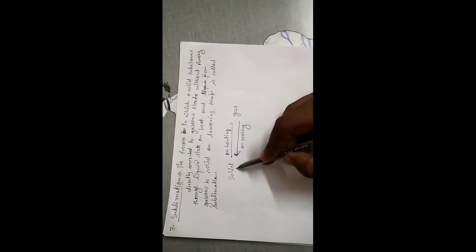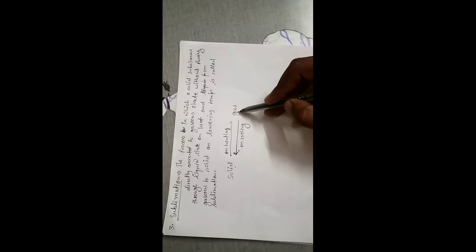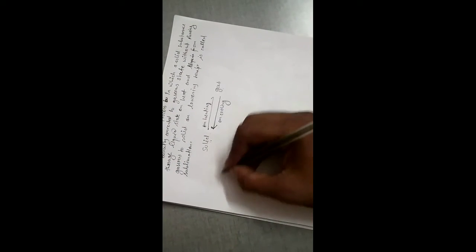Here solid directly converts to gas and gas directly converts to solid. Here no intermediate state, that is a liquid, between solid and gas. So this process is known as sublimation. For example, dry ice.